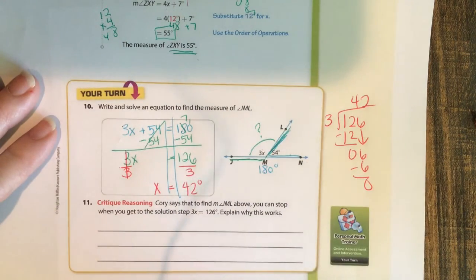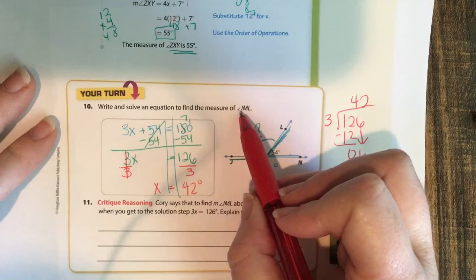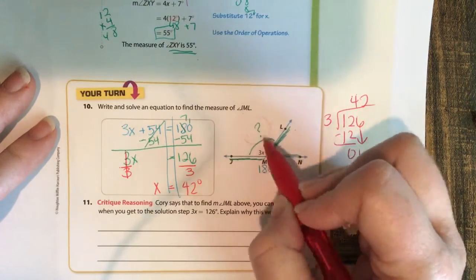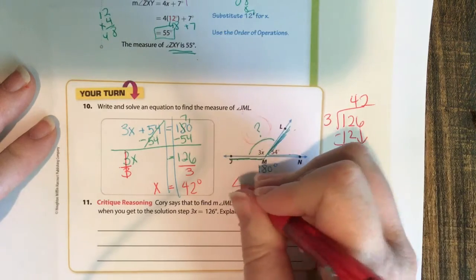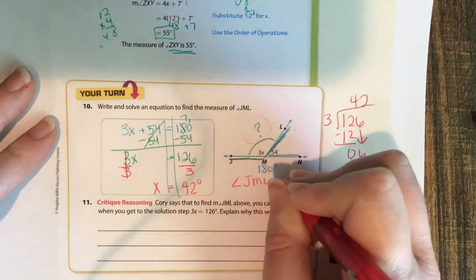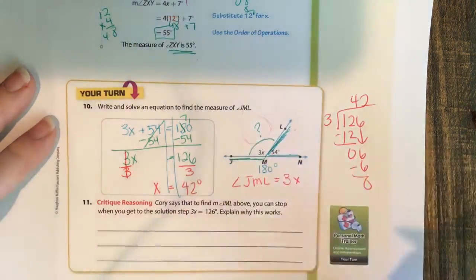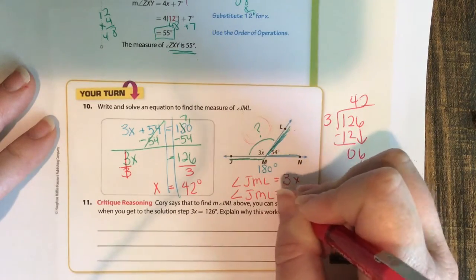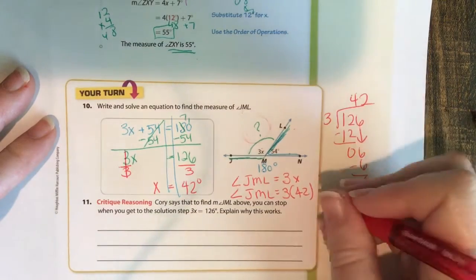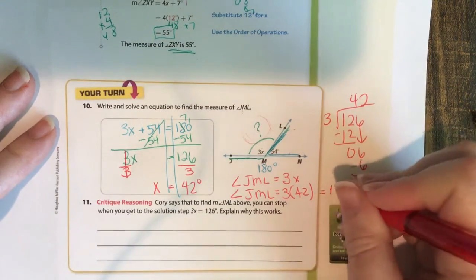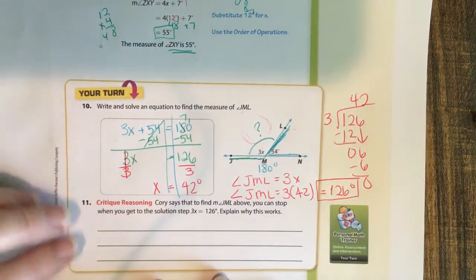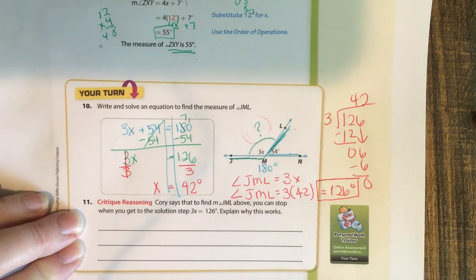Let's go back and see if that's what we needed. Again, JML, oh, we need this question mark. So angle JML equals 3 times x. We know what x is, so we just substitute it in. Angle JML equals 3 times 42, and 3 times 42 is 126 degrees. So did you get 126 degrees?